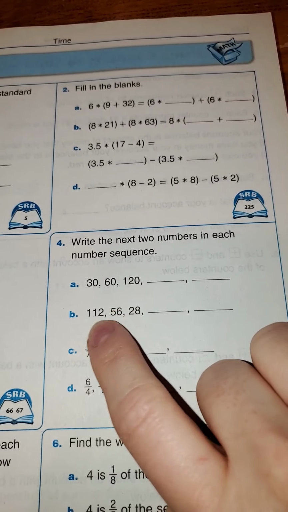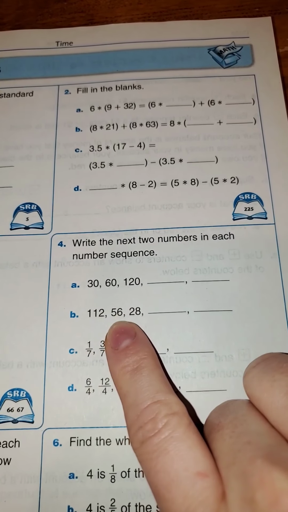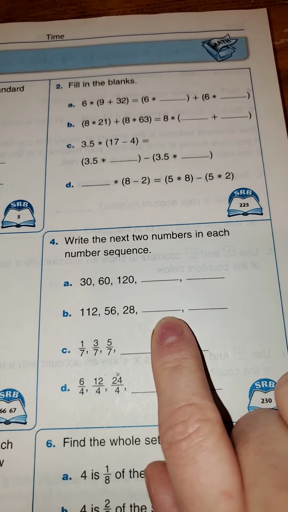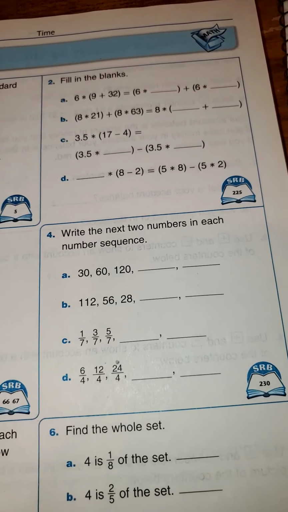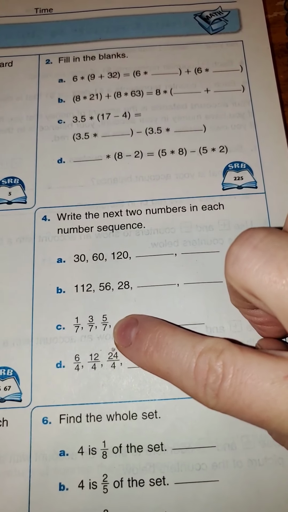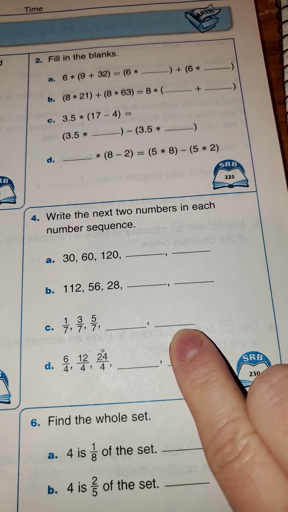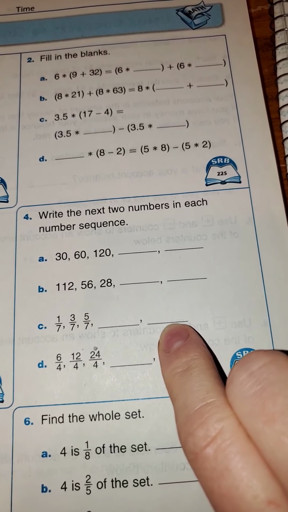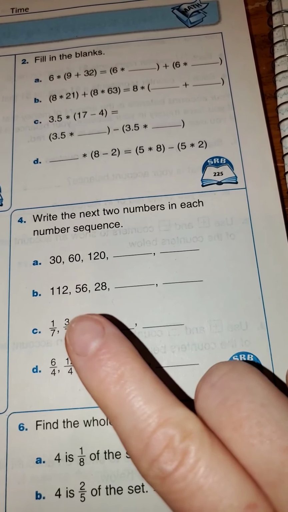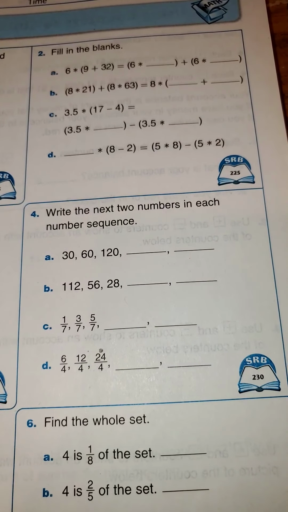So if you divide, like for instance, this is not correct, but if you divide by 3, 112 divided by 3 would be 56. 56 divided by 3 would be 28. 28 divided by 3, okay? All right. Your next two are fractions. You see that your fractions are getting bigger, okay? If it gets more than 1, if it gets more than 7 over 7, you can write it either as a mixed number or as an improper fraction. I will accept both of them because they will both be correct answers.